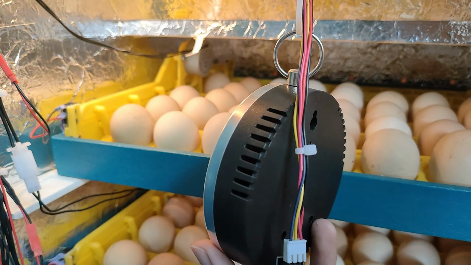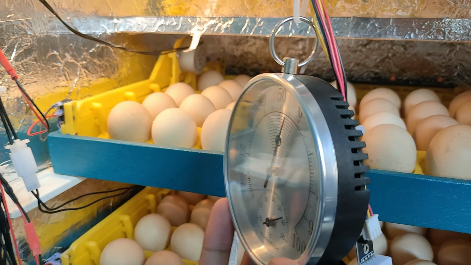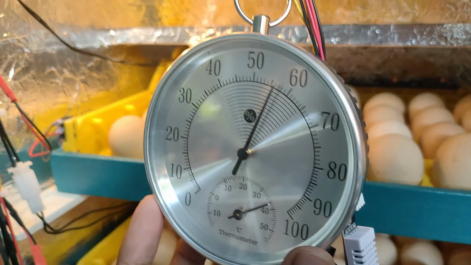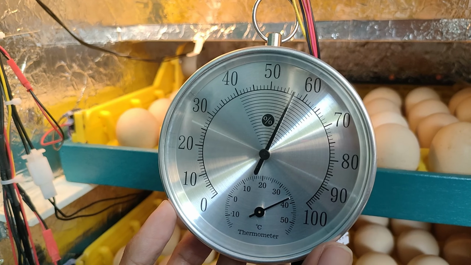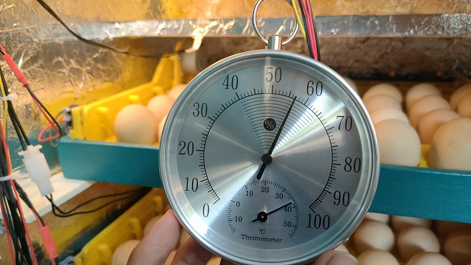Aside from having sensors, this will also monitor environmental conditions with precision using our integrated thermometer and hygrometer, maintaining optimal temperature and humidity levels.